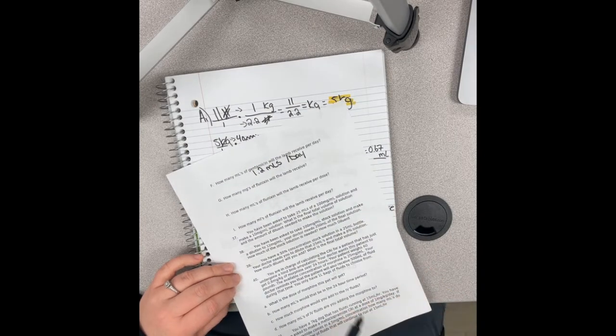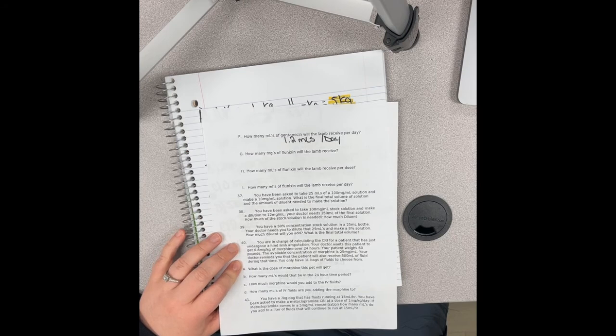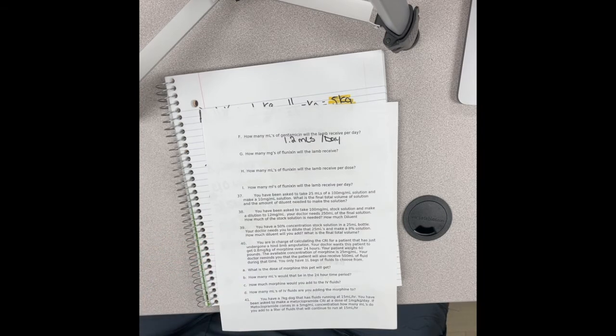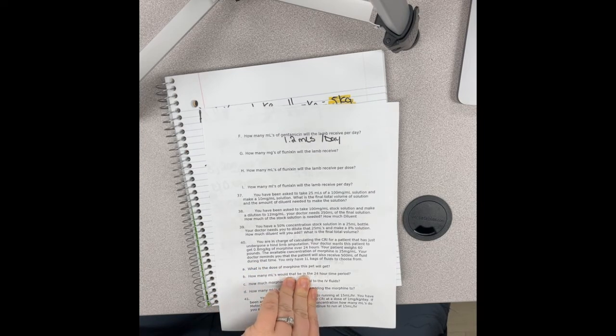G, H, and I are going to be calculated the exact same way. So take a minute here, pause the video if you need to, and go ahead and practice G, H, and I. And you may need to go back to look at the information in the question to perform those. So again, pause the video and come back when you're done.